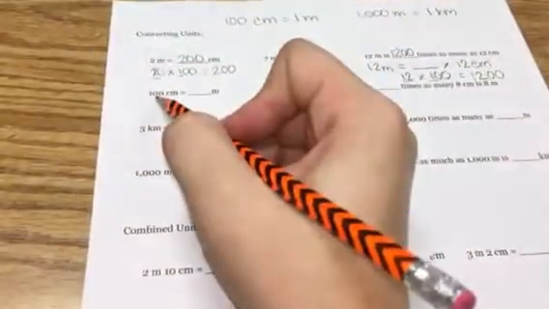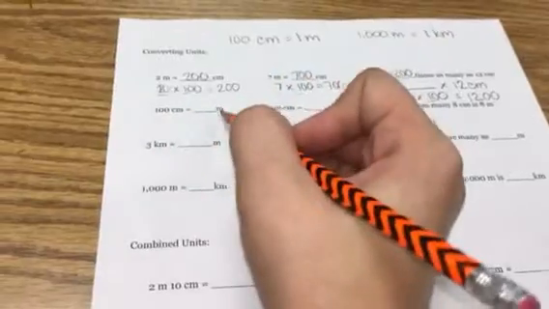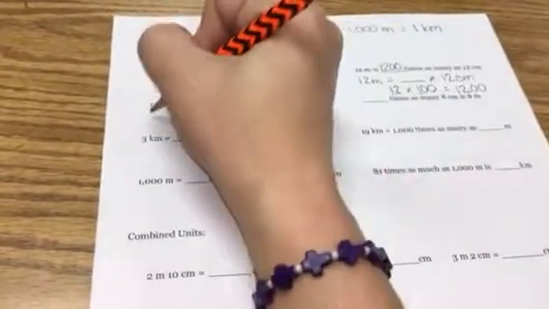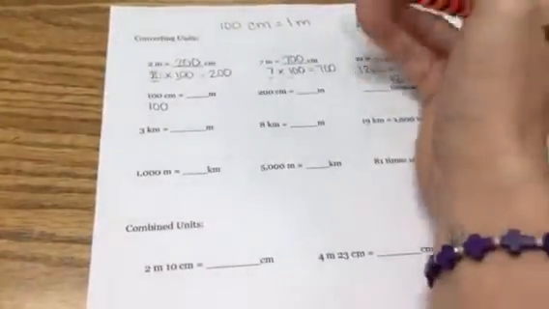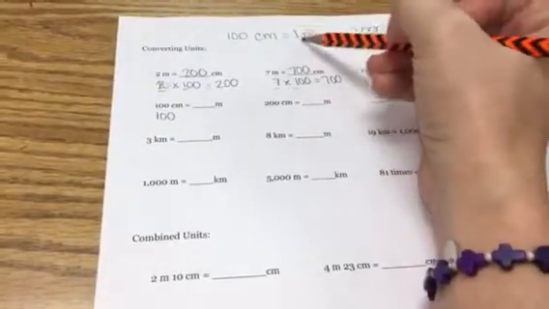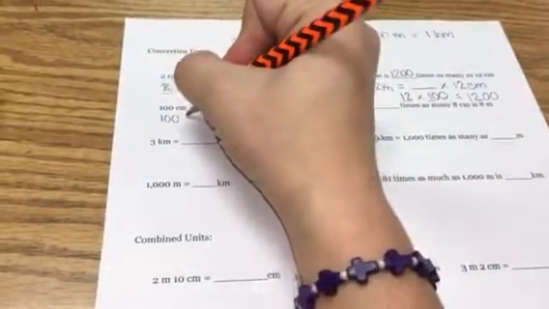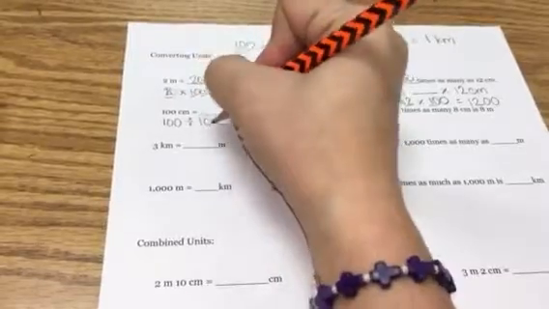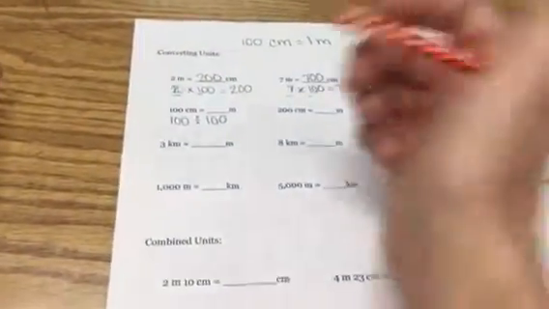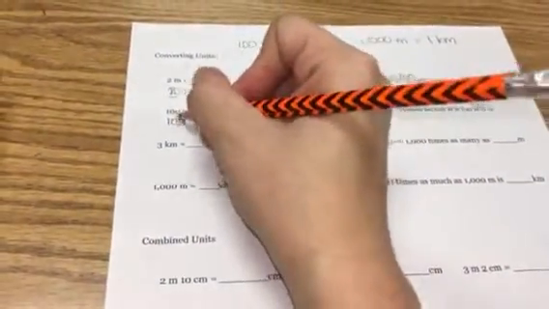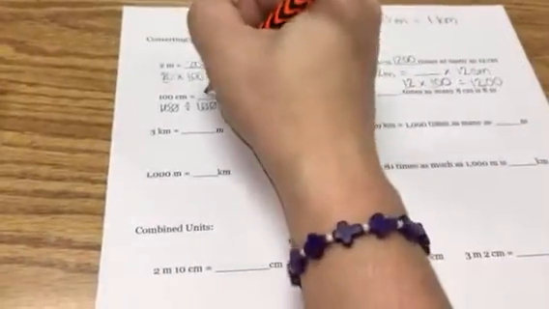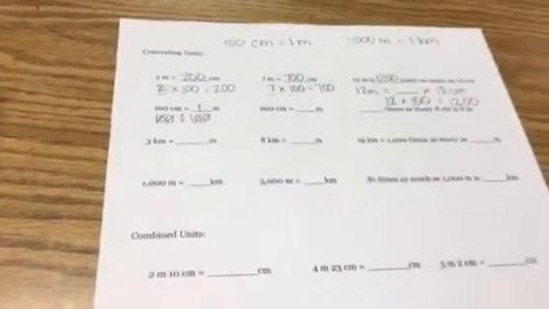We're starting off with 100 centimeters, and we're trying to figure out meters. Well, we know that it takes 100 centimeters to equal 1 meter, so we're going to divide by 100. When we divide, we take away these zeros, and we're left with 1. So 100 centimeters equals 1 meter.